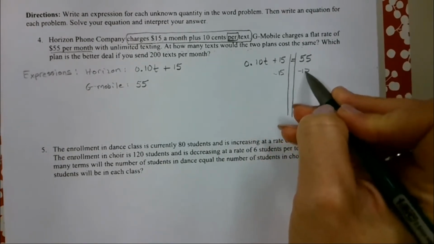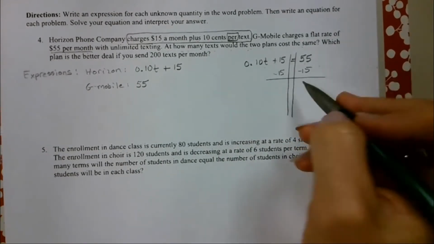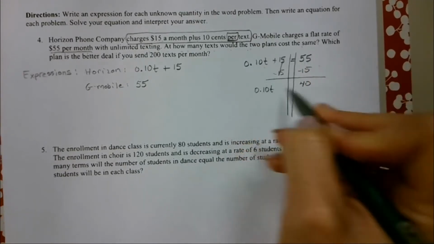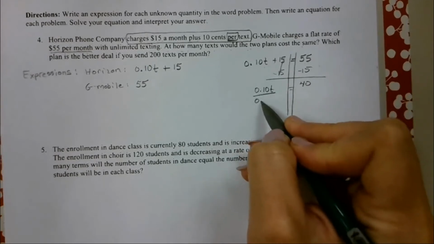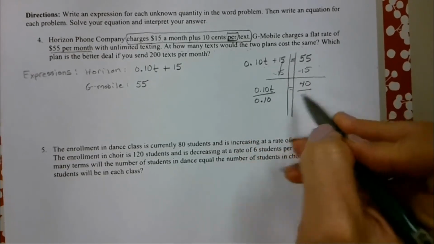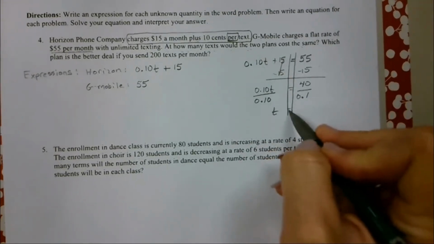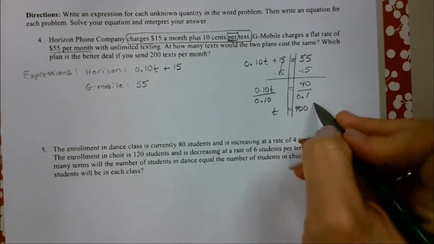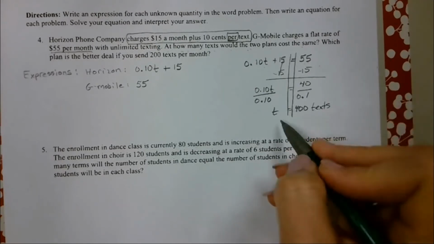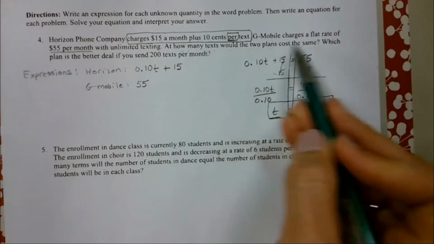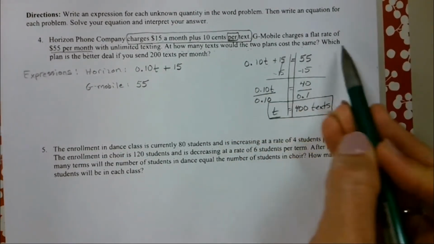So we're going to subtract 15 from both sides. It'll give us 40. That cancels, so we have 0.10t equals 40. And we're going to divide by 0.1. You can use a calculator. You're going to type in 40 divided by 0.1, and t equals 400. So at 400 texts, the cost would be the same. That is question number 1, but there's more.